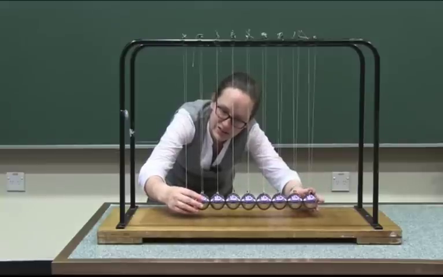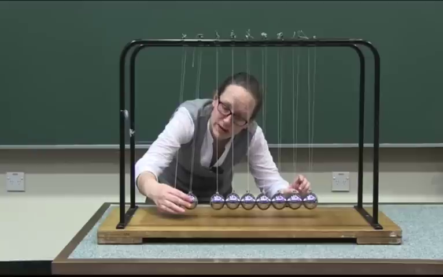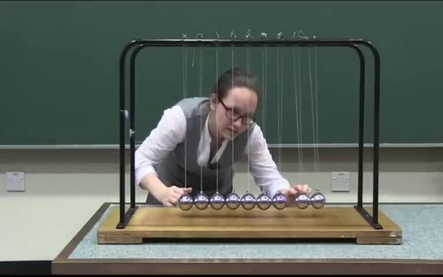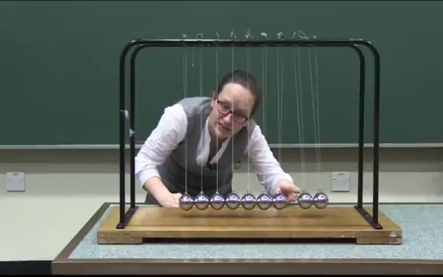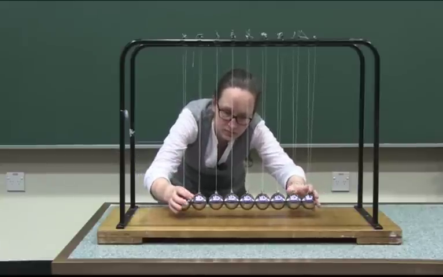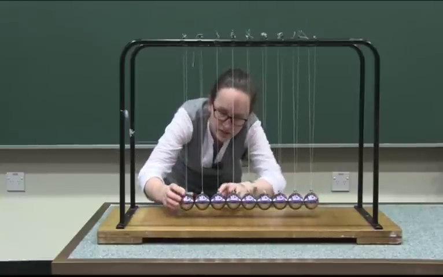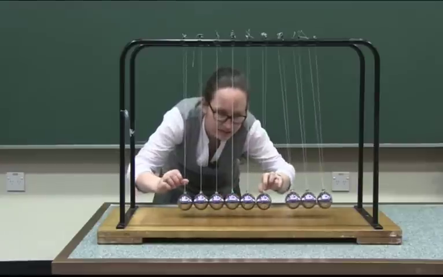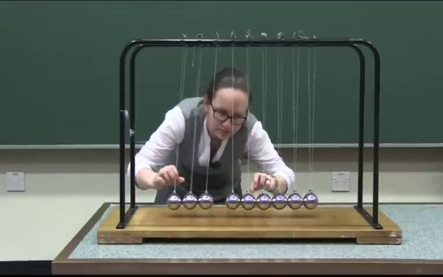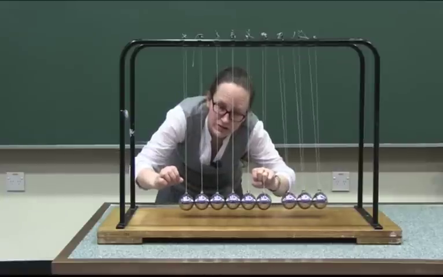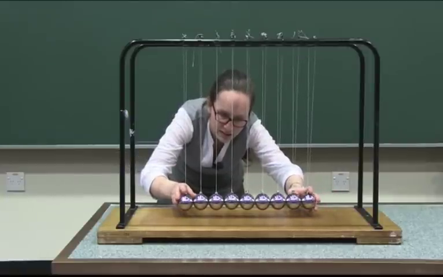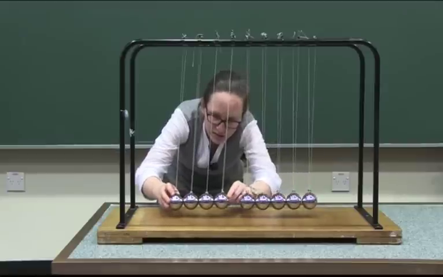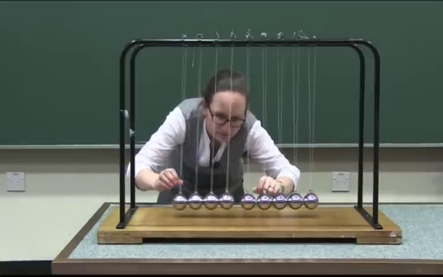Now what gets really interesting is if I pull 2 balls up on this side, you can see that 2 balls rise up on the other side. If we do 3 balls, 3 balls rise up on the other side. 4 balls.